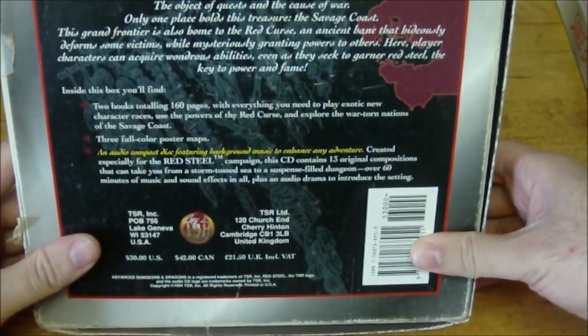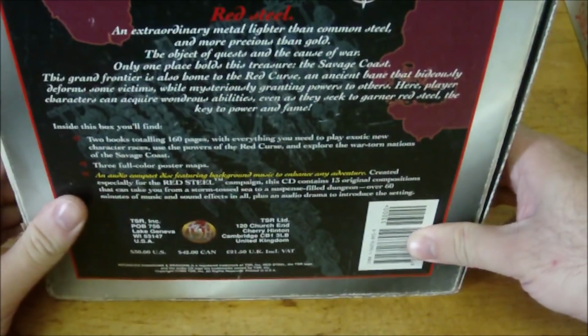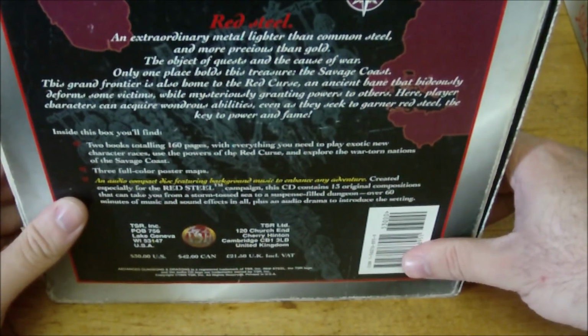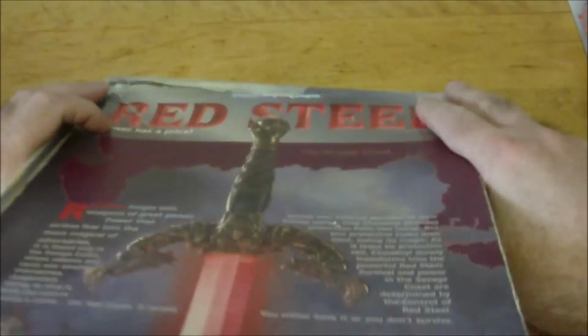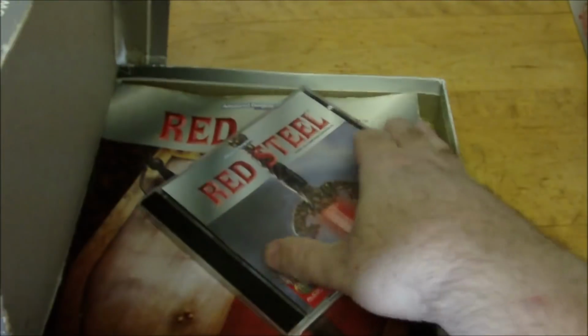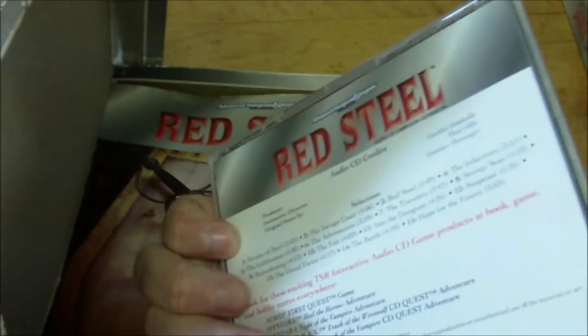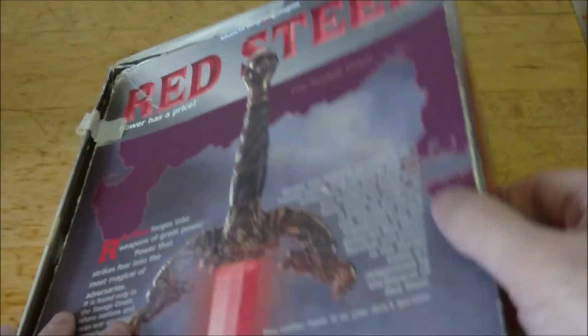So just some pretty cool stuff here. It includes some books, poster maps, and an audio soundtrack CD, which is right here. Haven't listened to it yet, but one of these days I will get around to that. And as I just commented on another video recently, "one of these days" is the catchphrase of the collector. It's like, one of these days I'll get to reading all these books, or one of these days I'll listen to that CD. Just kind of interesting how that works out.